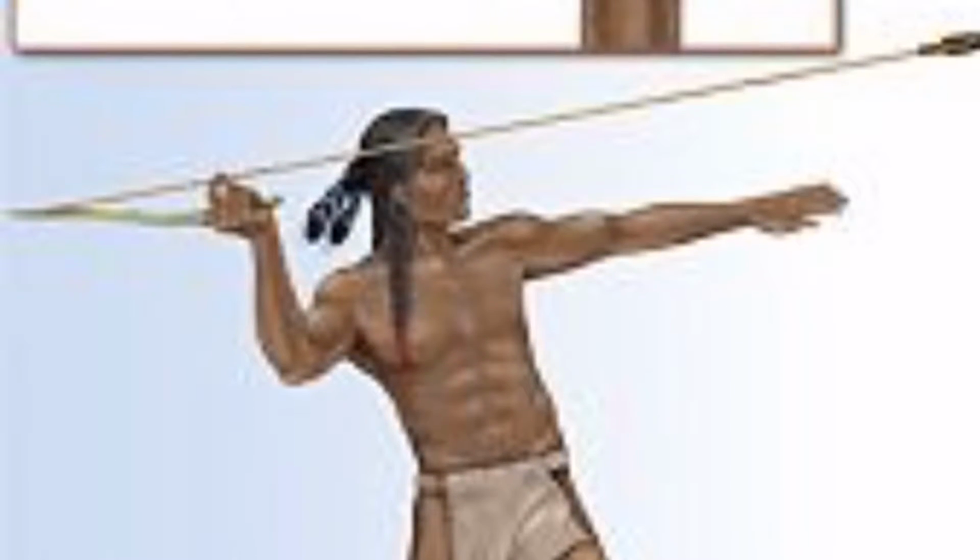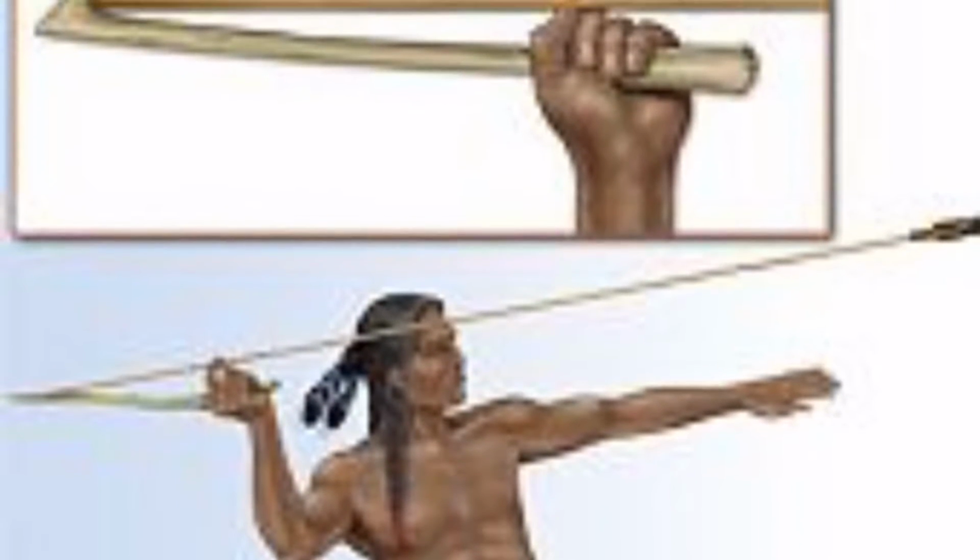As you can see, this is a Native American Indian practicing his spear throwing skills. I guess he is aiming at some type of target on which he will focus in order to pretend like it's an actual person.